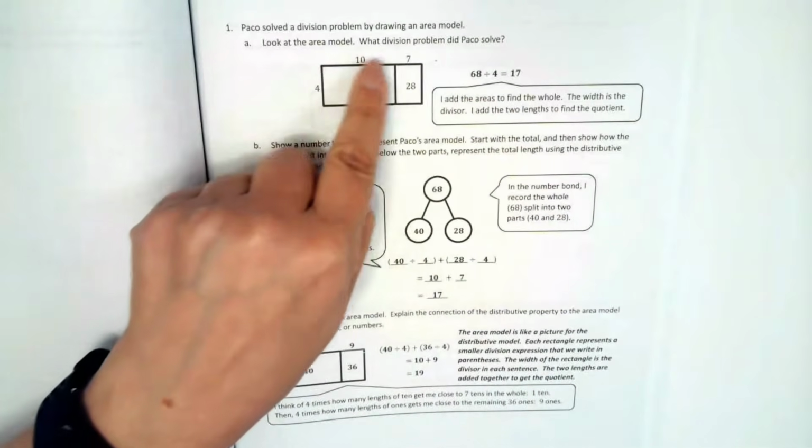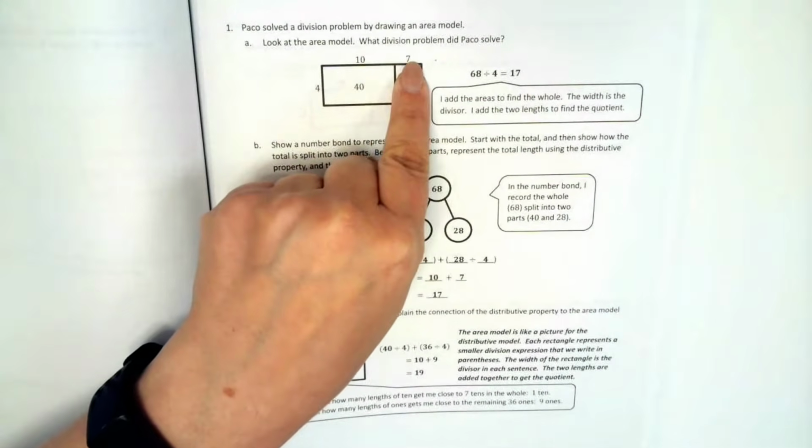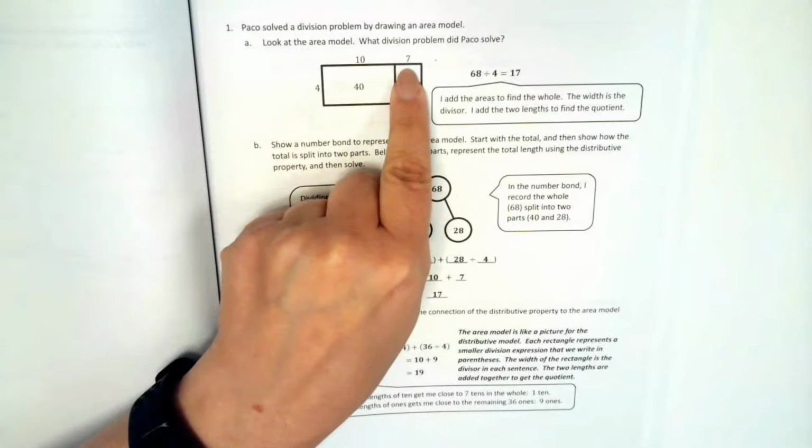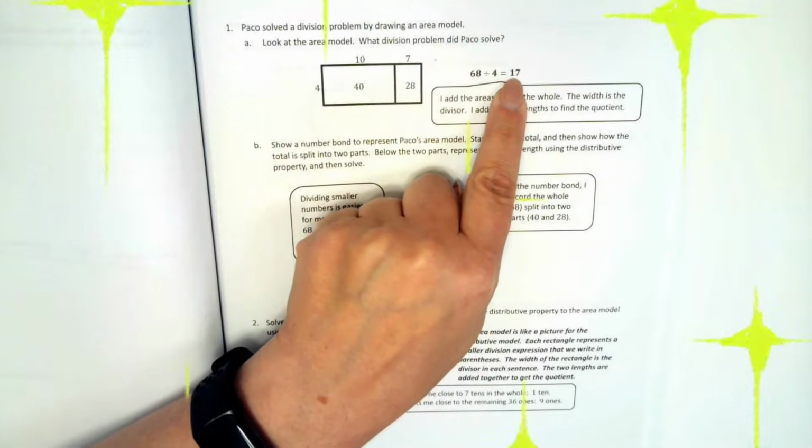Then you add the two lengths to find the quotient. The numbers on top make the quotient. 10 plus 7 is 17. Here's the quotient, 17. Now let's look at B.